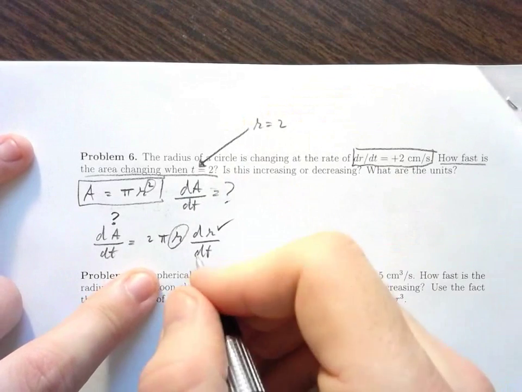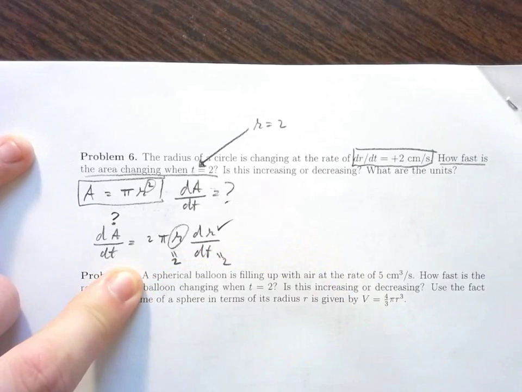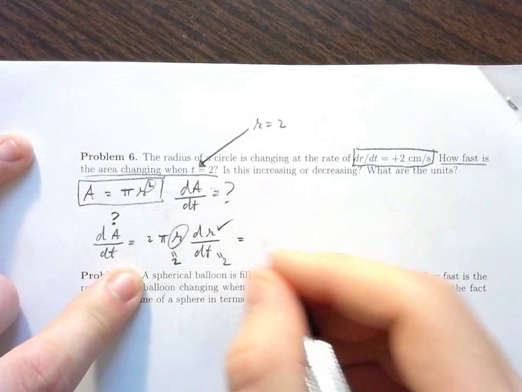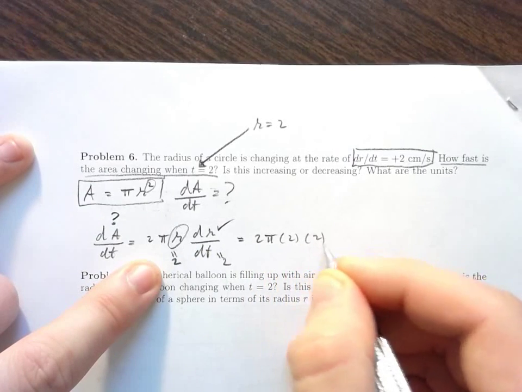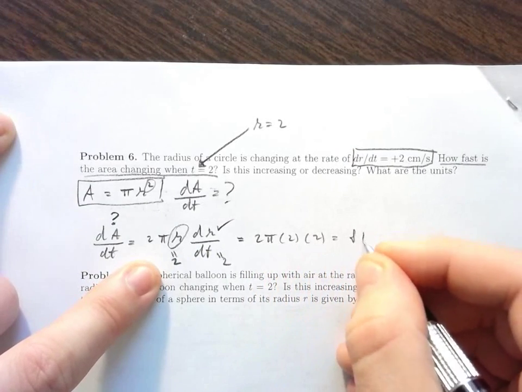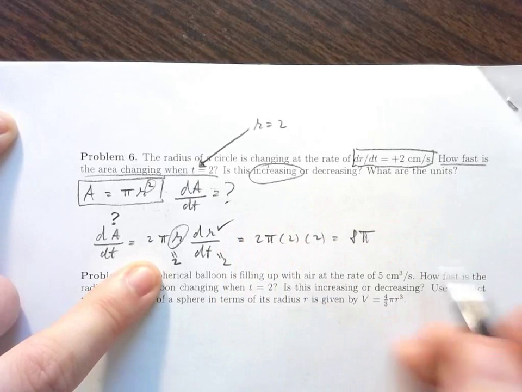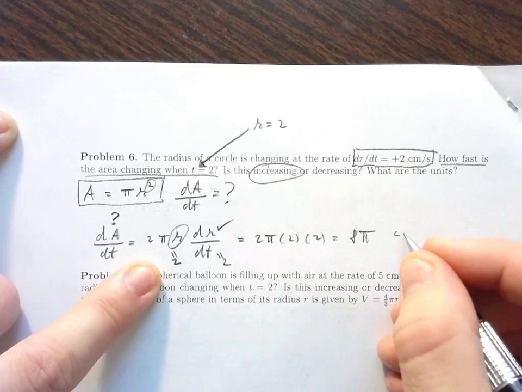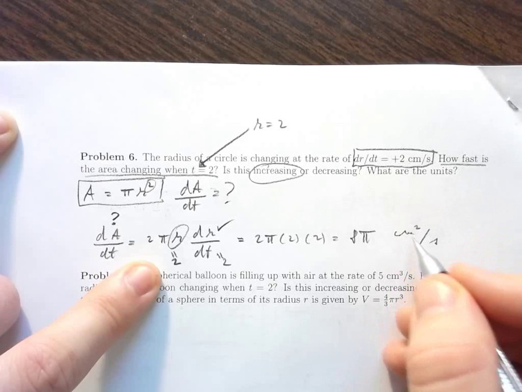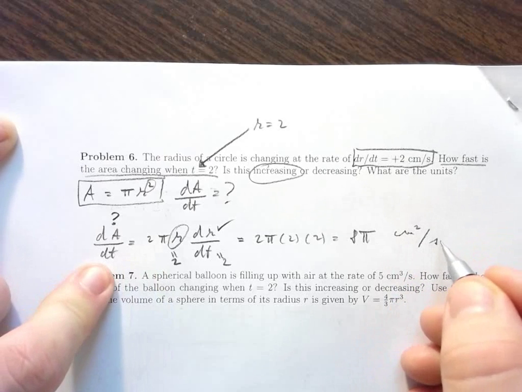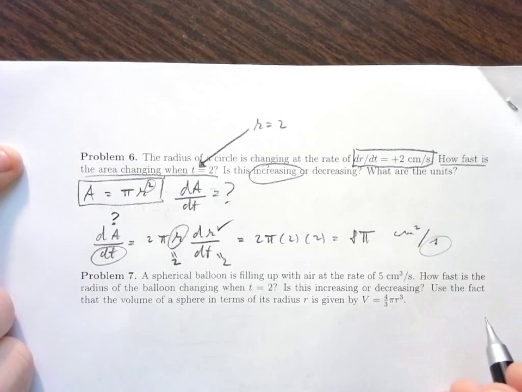So let's go ahead and plug in what we know. So this is 2, this is 2, so that means dA/dt is what? 2 pi times 2 times 2, so that becomes 8 pi, and that's positive, so that means it's increasing, and the units are going to be centimeters squared per second, right? The unit of area, but it's a change in area, so it's per second because the change happens with respect to time there.